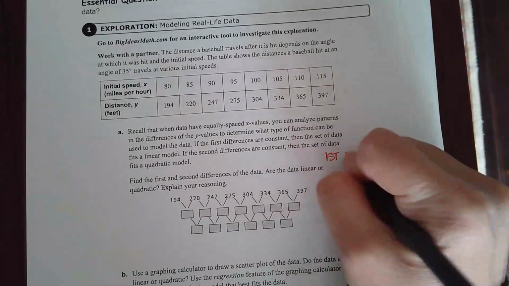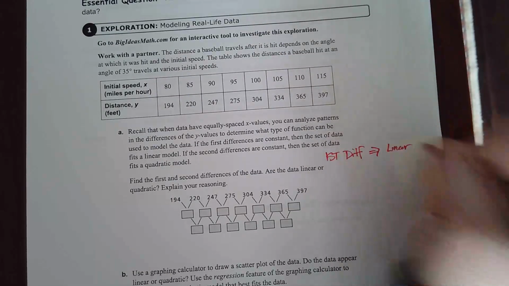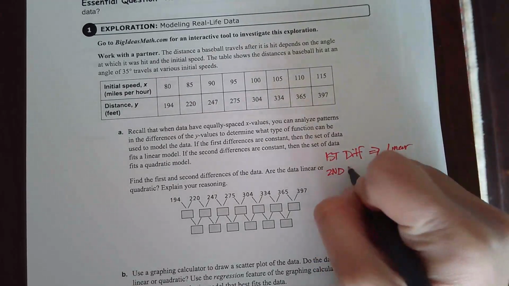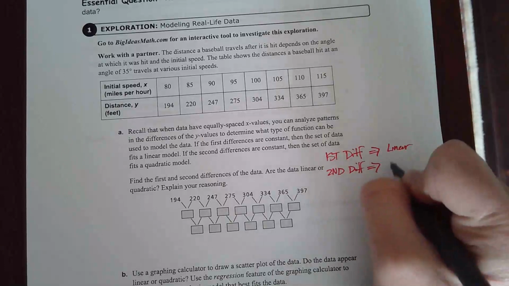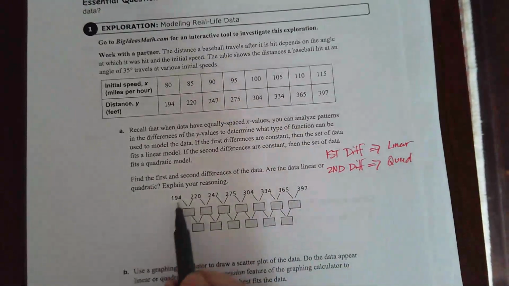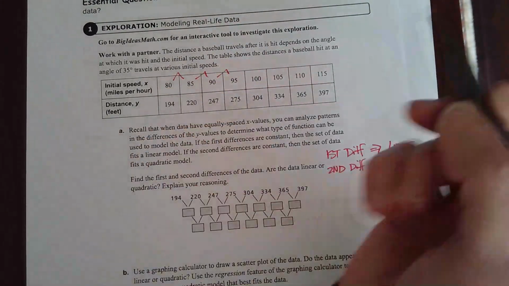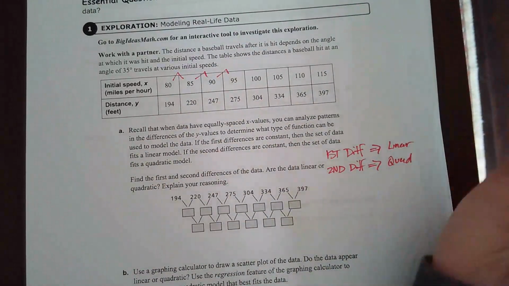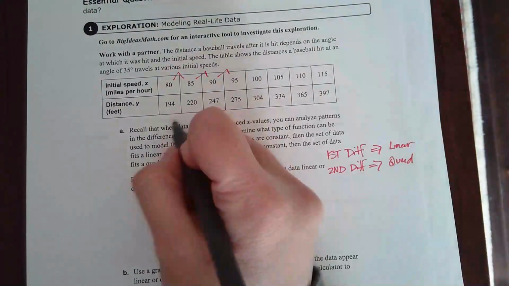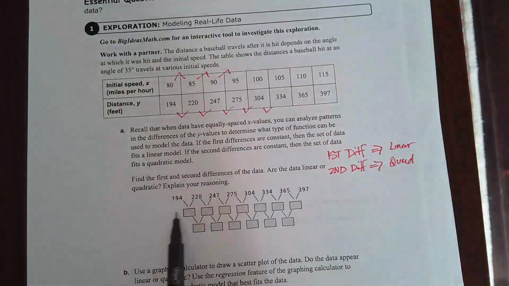If the first differences are the same, that means it's a linear function. If the second differences are the same, then it's a quadratic function. Do you remember us saying that, right? So if you look at this one, we notice that the x values in my table are all increasing by a constant rate. As long as the x's are increasing at a constant rate, when we do the differences, we're looking at the y values.